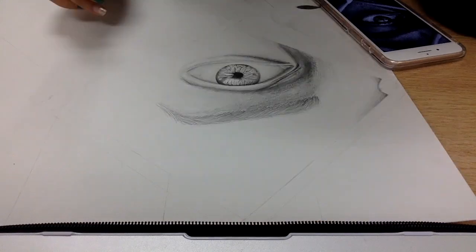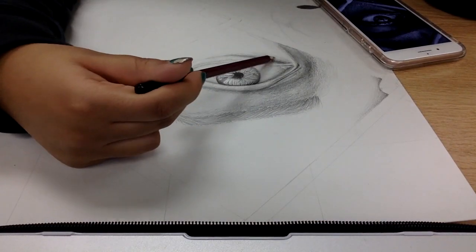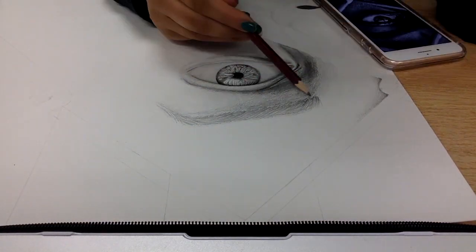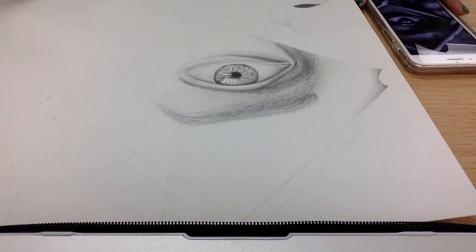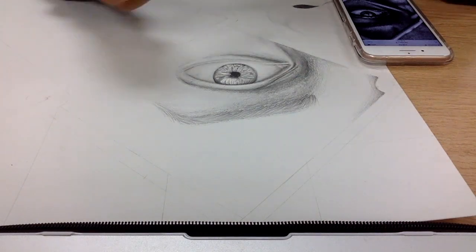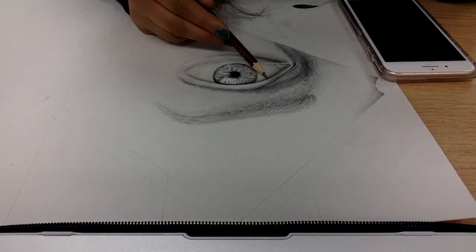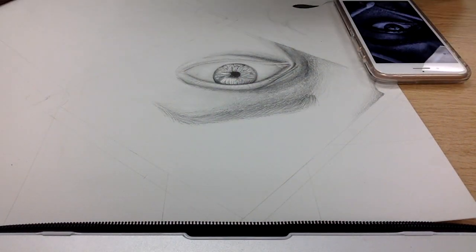What I found most successful about this piece was the eye. I have never tried drawing a realistic eye like that, and I was pleasantly surprised by the outcome. I was also happy with the eyelashes because I normally find them very difficult to do, and I'm extremely glad that I did not butcher them on this drawing.